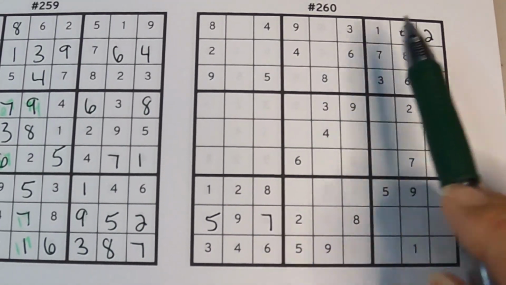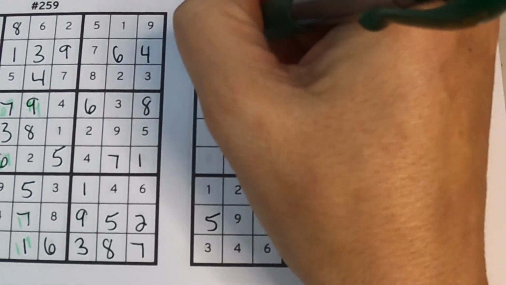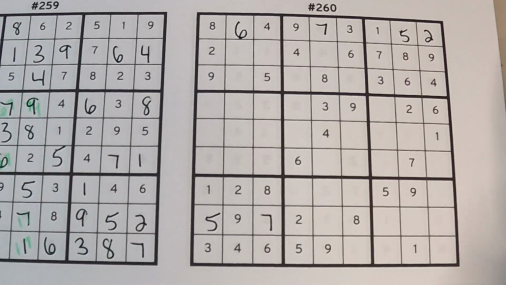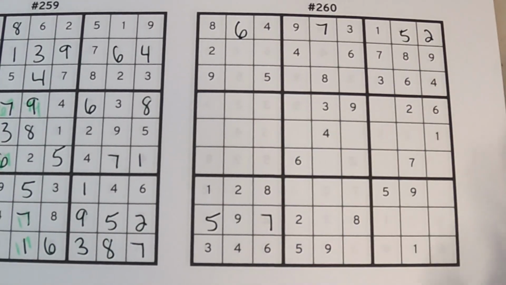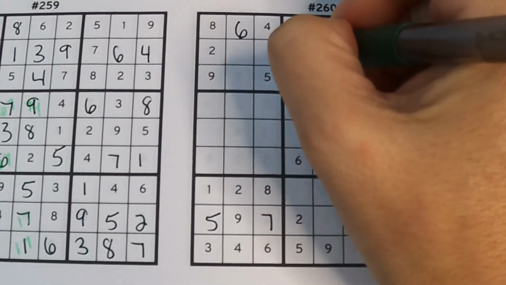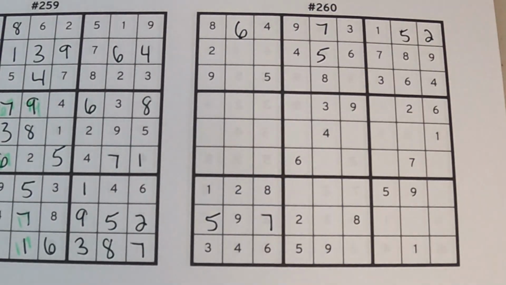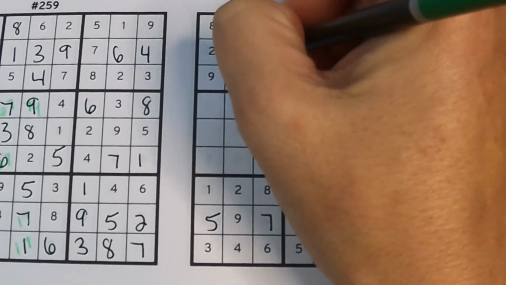For this top row now, we're missing 6 and 7. We've got a 6 here, so 7, 6. For this row, we're missing 1, 3, and 5. We've got a 5 covering these two boxes, so our 5 must be here, but I don't see any other help. So 1, 3, 1, 3.